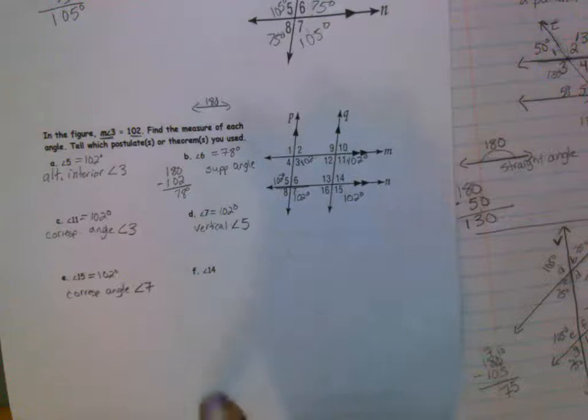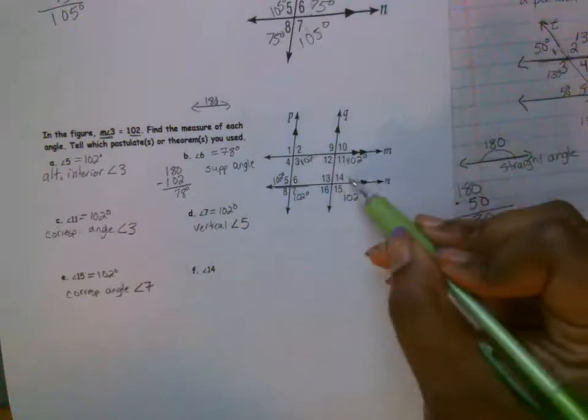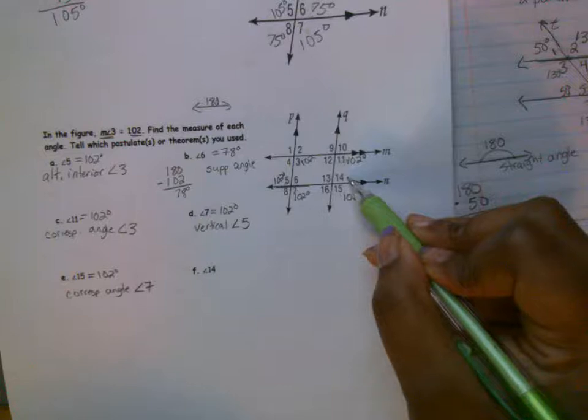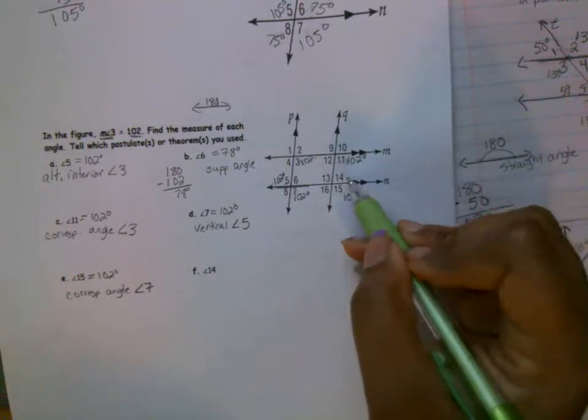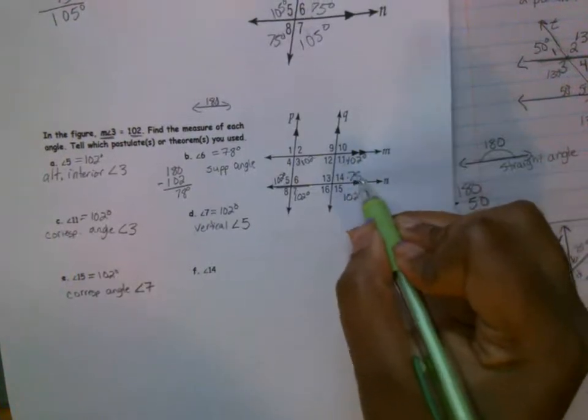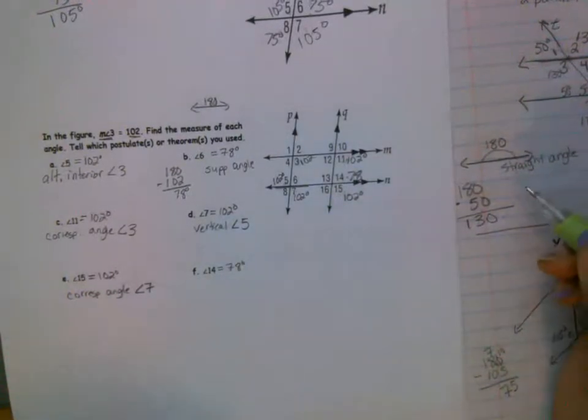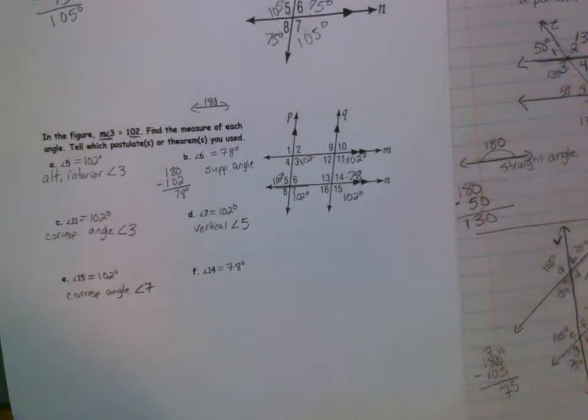And then angle 14. 14 is right here. What's the measurement? Very good, it's 78. How do we know the measurement of it is 78? I'll pause real quickly.